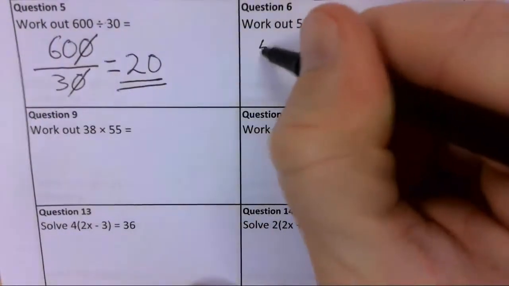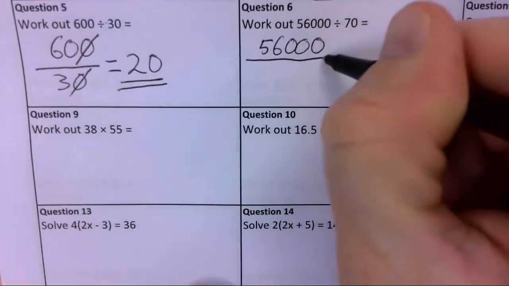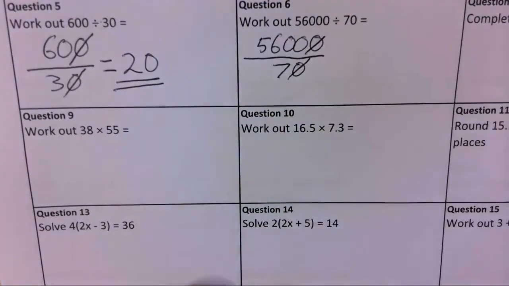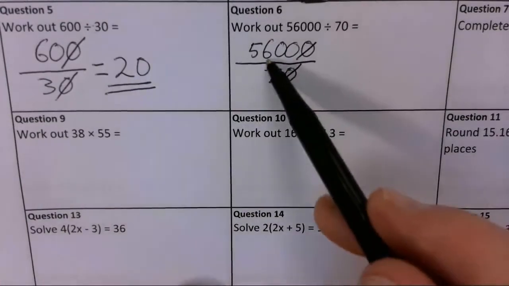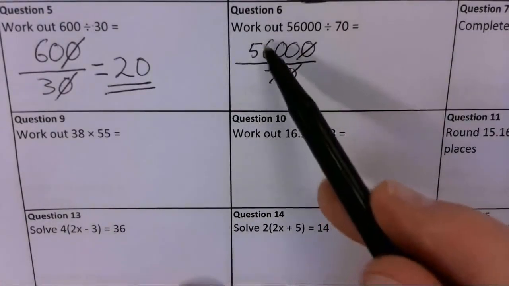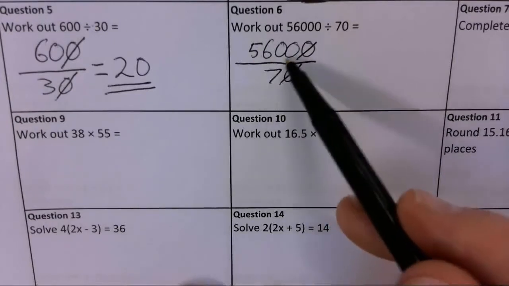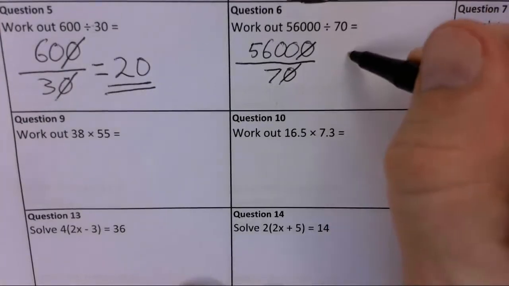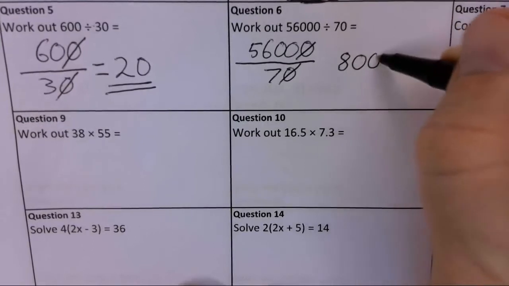Next one again, we're going to do 56,000 on the top, 70 on the bottom. Cancel a 0, the same as dividing the top and bottom by 10. This gives you 5,600 divided by 7. Well, 56 divided by 7 would be 8, but 5,600 divided by 7 is going to just be 800.